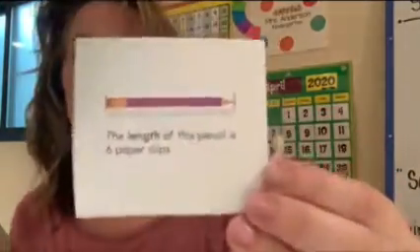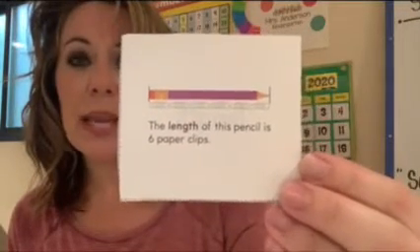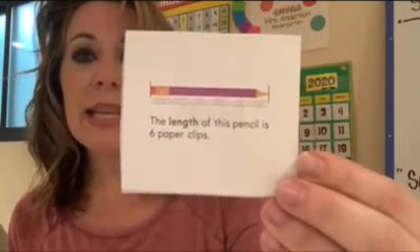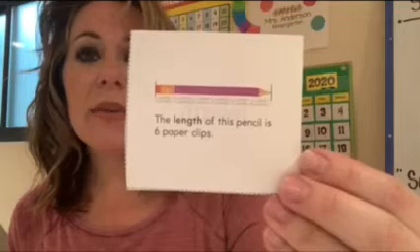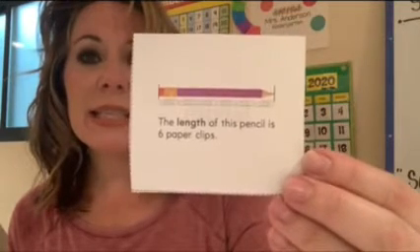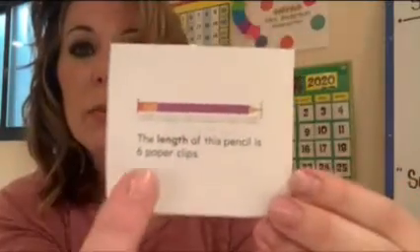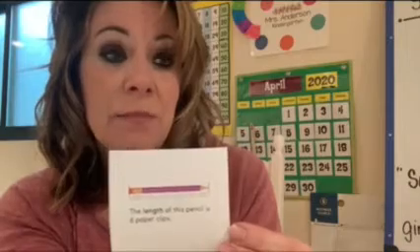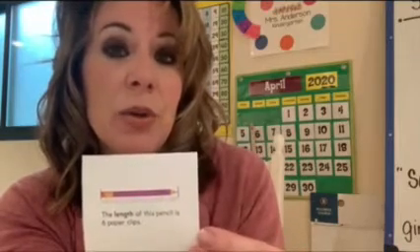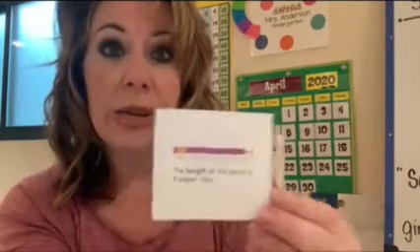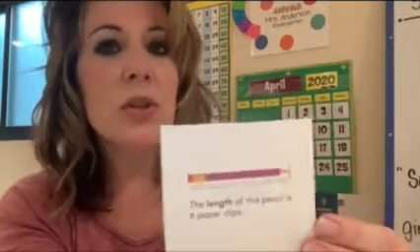Good. Now turn around and take a look at that. It tells us what length means. It says, length. The length of this pencil is 6 paper clips. When we are measuring length, sometimes you can use a ruler or a measuring tape, but you can also use objects.